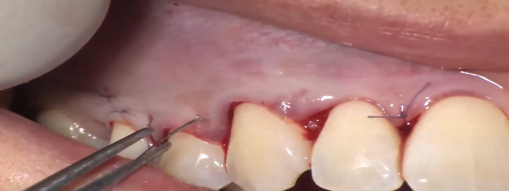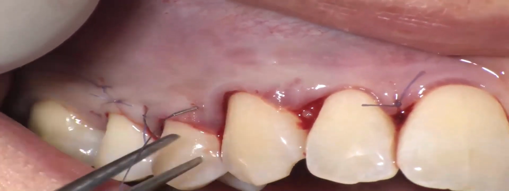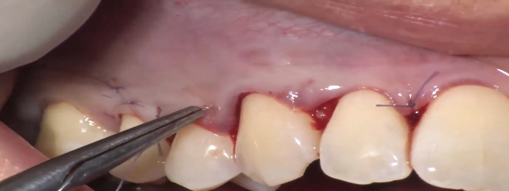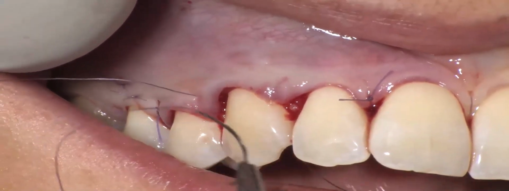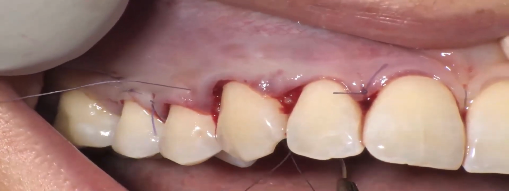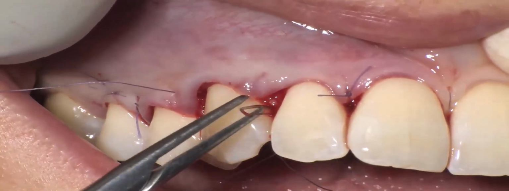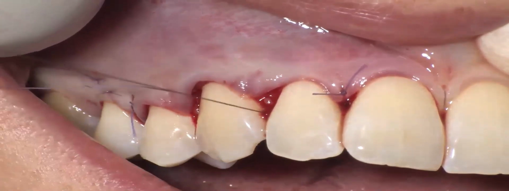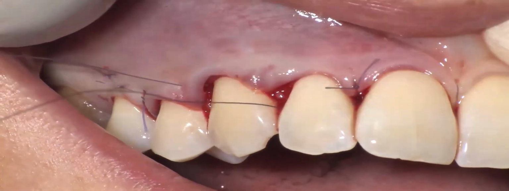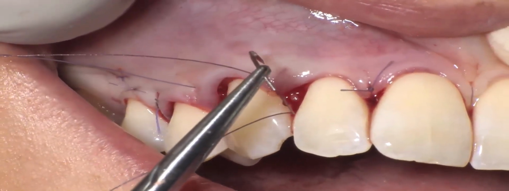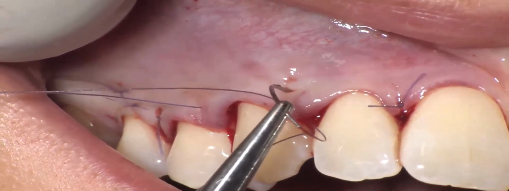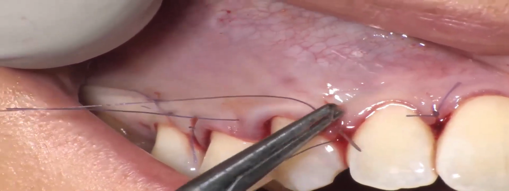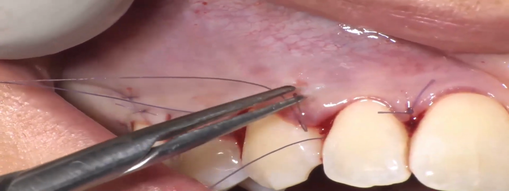Anatomic papilla. Below the contact point. Again. Surgical anatomic papilla.